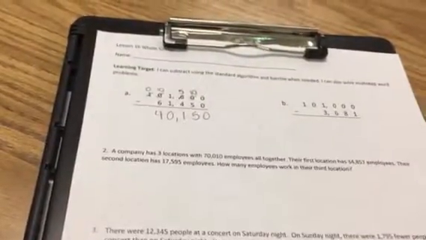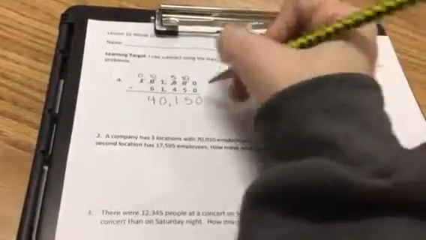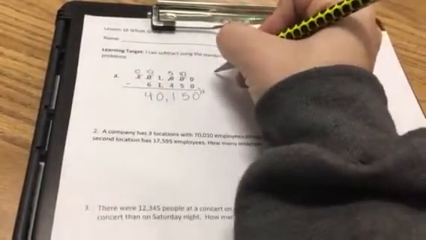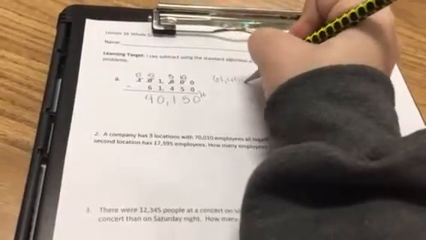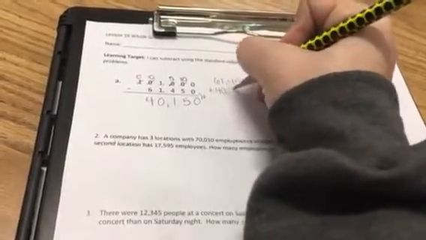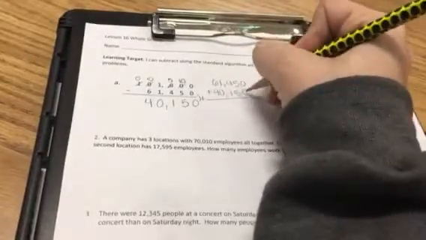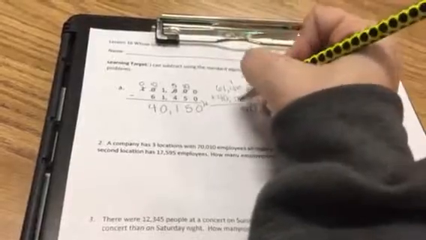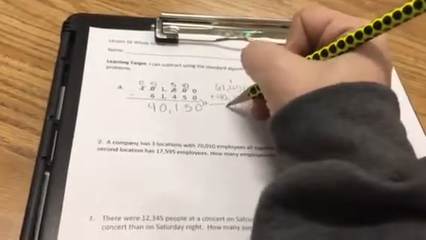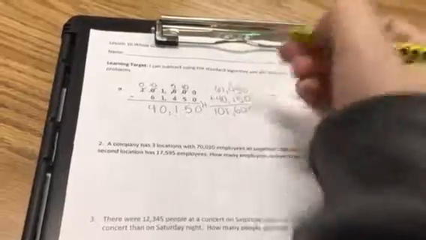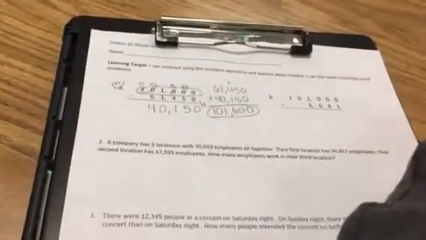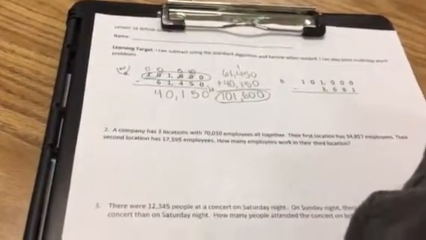But remember, I need to add to check my work. So I'm going to add these two together. I'm going to take 61,450 plus 40,150. 0 plus 0 is 0. 5 plus 5 is 10. 4 plus 1 is 5, plus 1 more is 6. 1 plus 0 is 1. And 6 plus 4 is 10. So if this answer and this answer match up, then we can put a smiley face, in which they do. If they didn't, we'd have to go back and check our work.